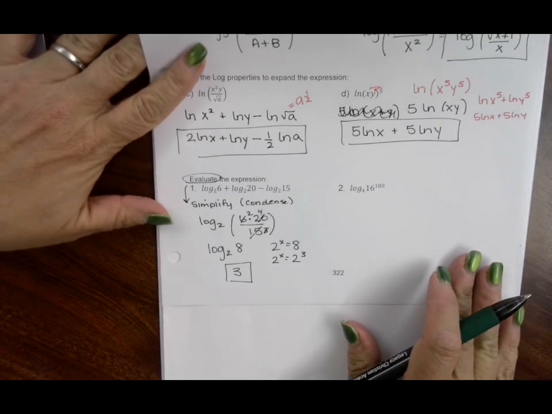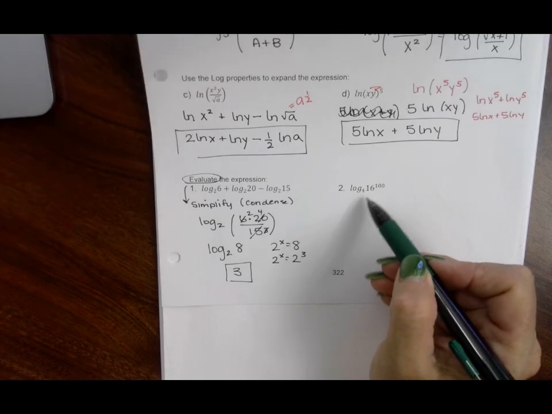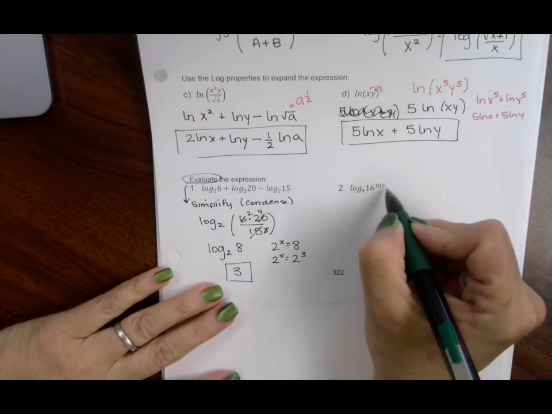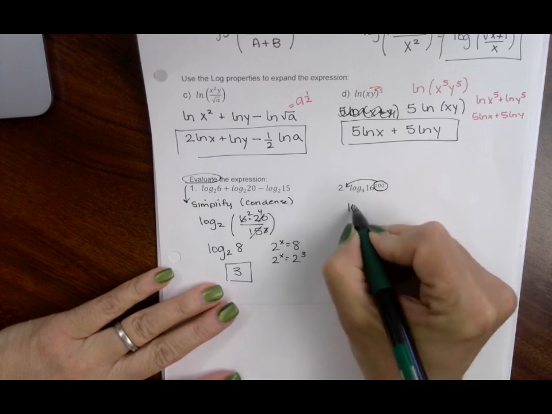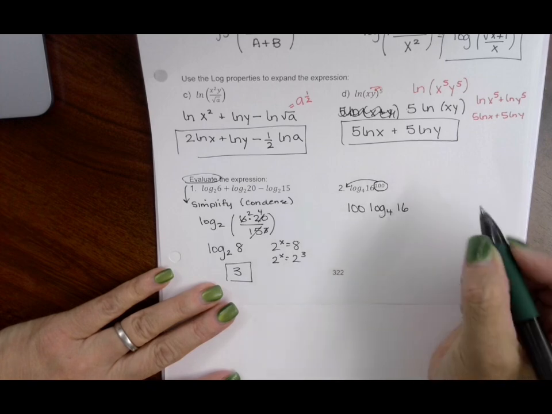All right, let's look at this one. So I see a 4 and a 16. So 4 and 16, I know I can do some work. So I'm going to use my power rule and get this 100 out of here first. So I'm going to take this 100 and pull it out front. So I have 100 log base 4 of 16.